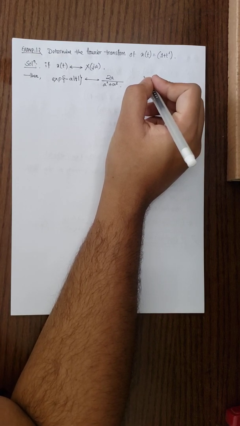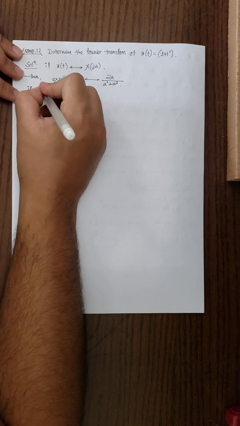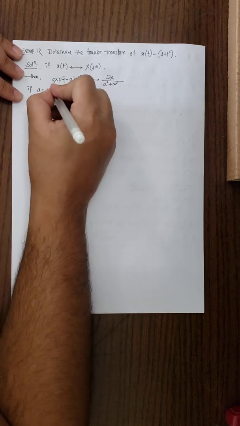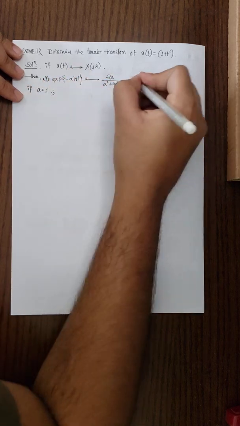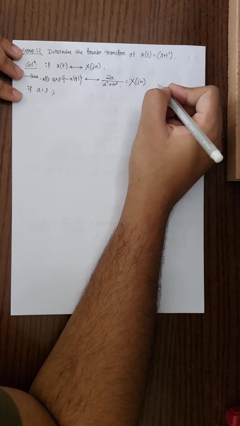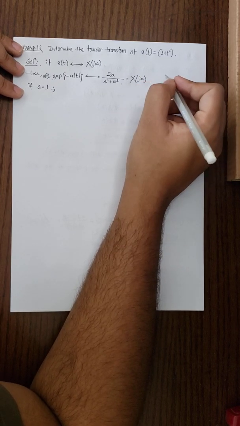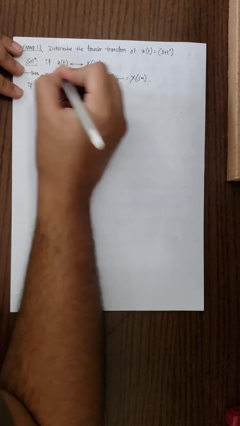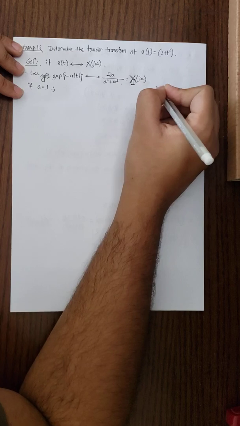And if a equals 1, then let's rename this to be y of t and this y of j omega.